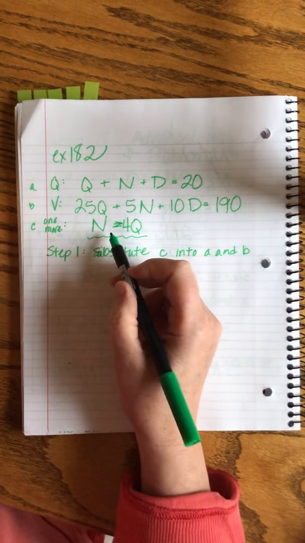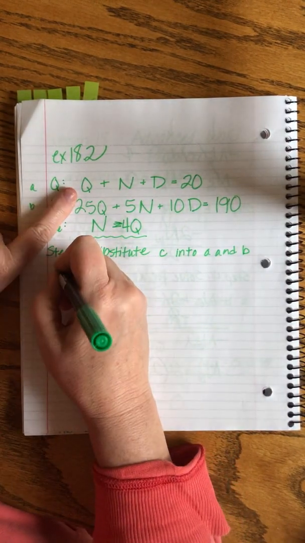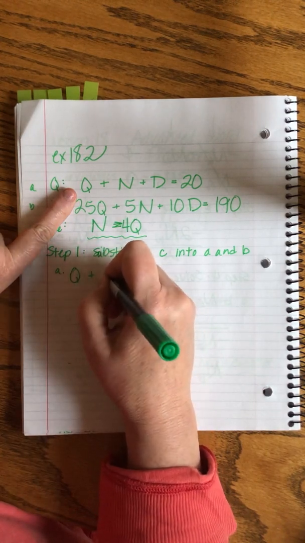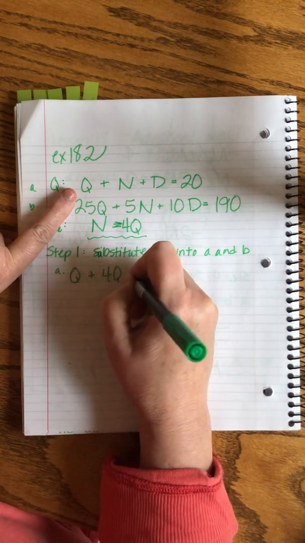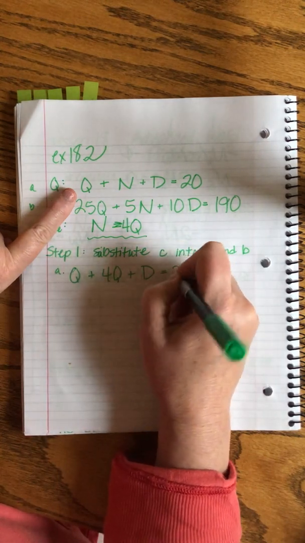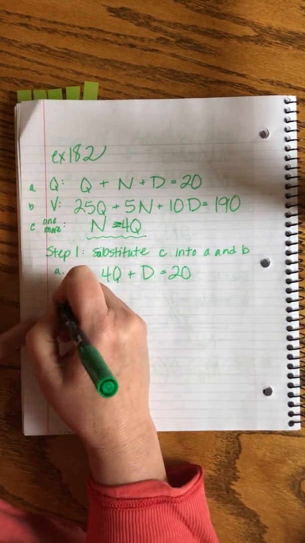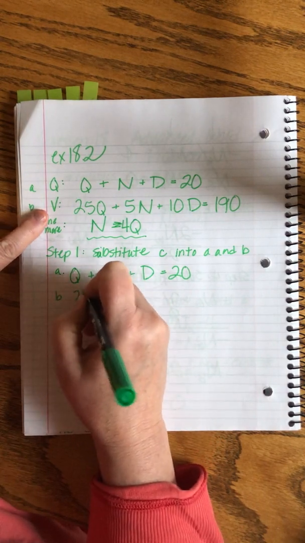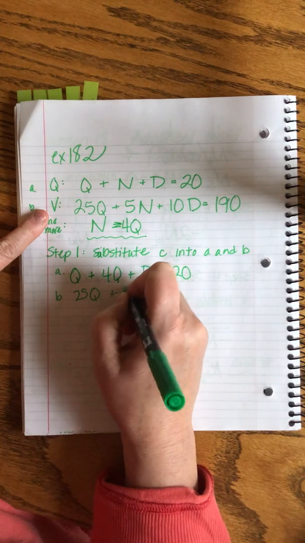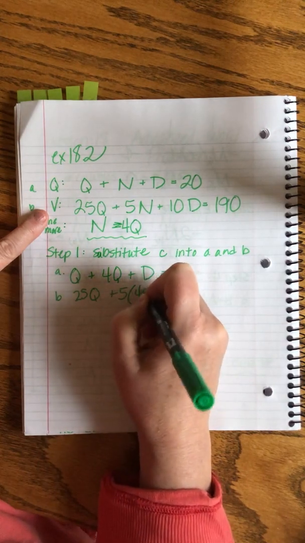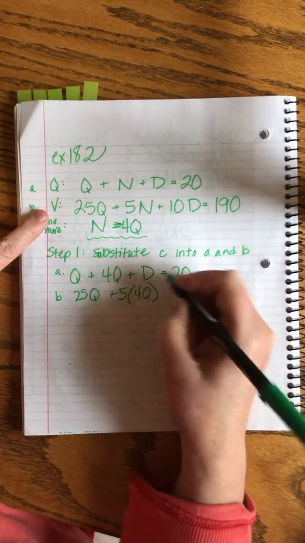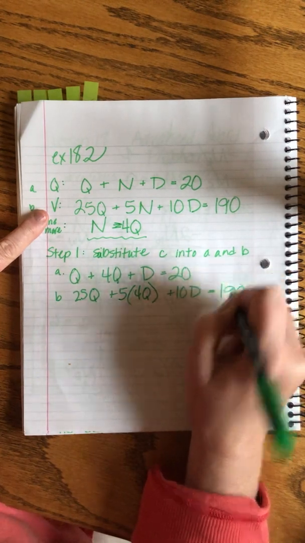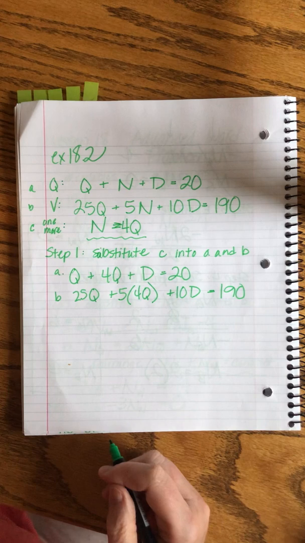All right, so A, the new A becomes Q plus 4Q plus D equals 20. And the second one, B, becomes 25Q plus 5 times 4Q plus 10D equals 190. All right.